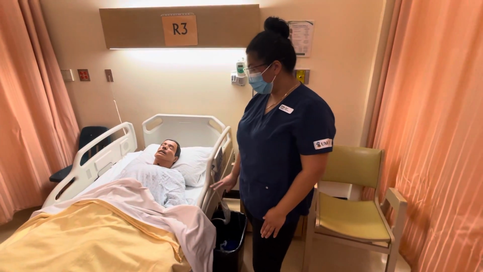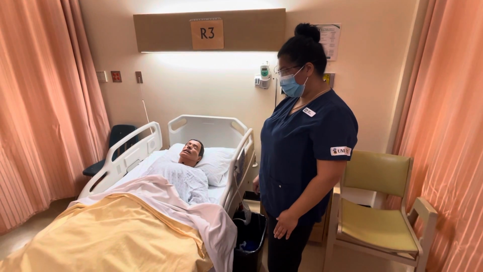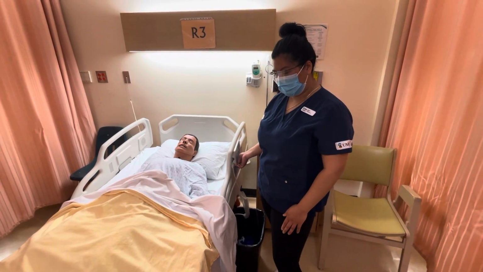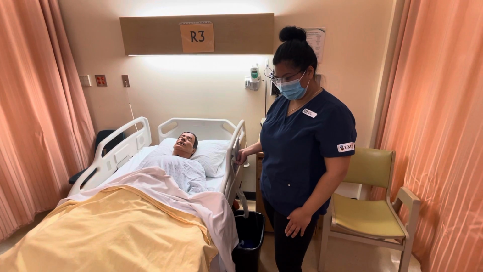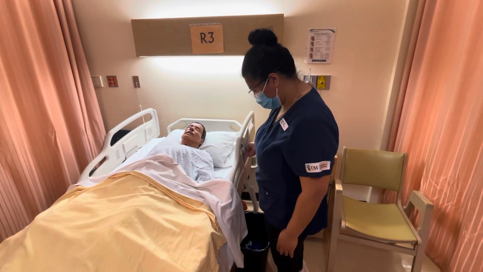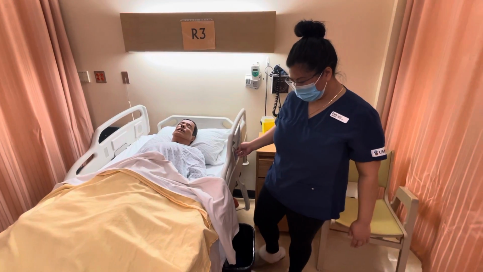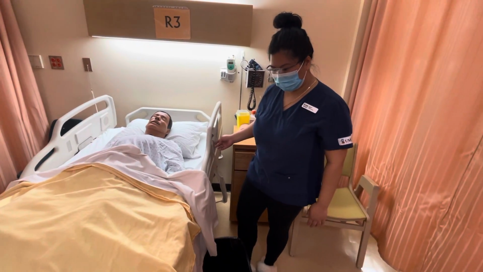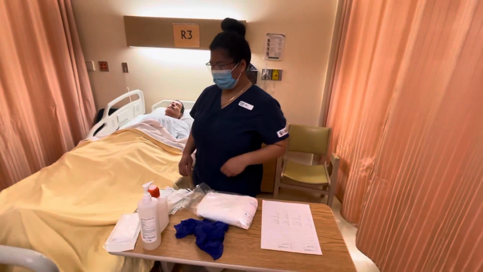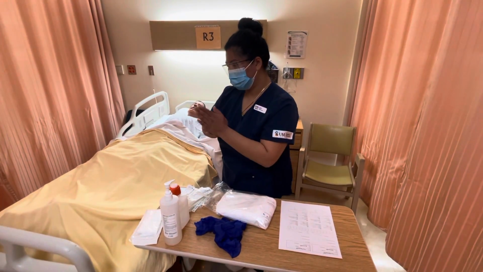So before I get started, I'm going to raise the bed to a good working height, okay? So we'll raise the bed to a good working height. Okay, that's good. So Ms. Maragamo, I'm just going to get my supplies ready here, okay? So, we want to do hand hygiene.